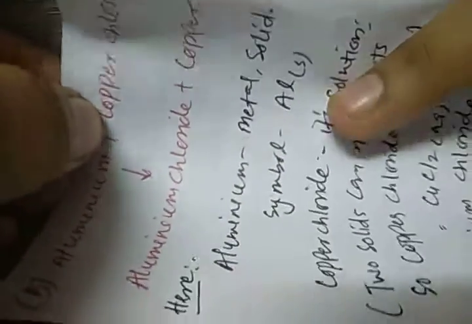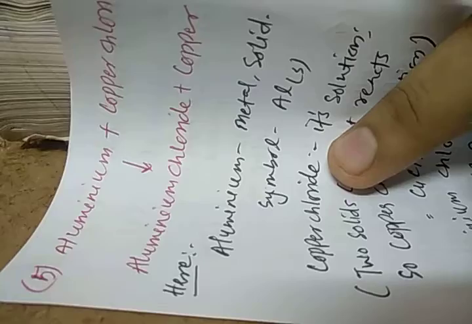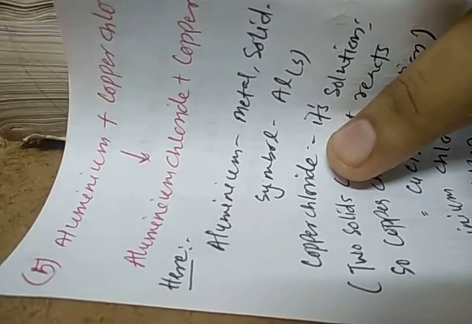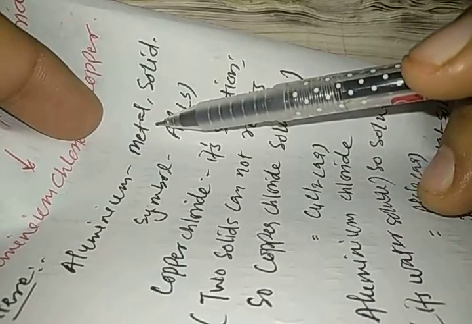We have this particular kind of question that we need to study, and let us read it. So aluminum and copper chloride, that gives aluminum chloride and copper. So how do we do it? First we'll think about aluminum. Aluminum is a metal which is generally solid in state, so we'll write the symbol aluminum solid.